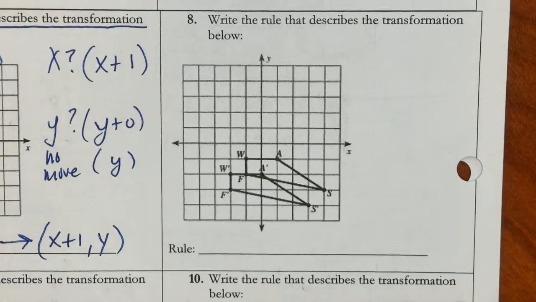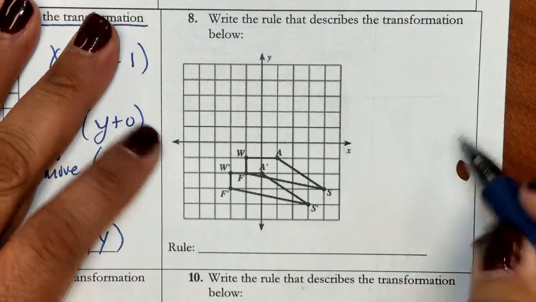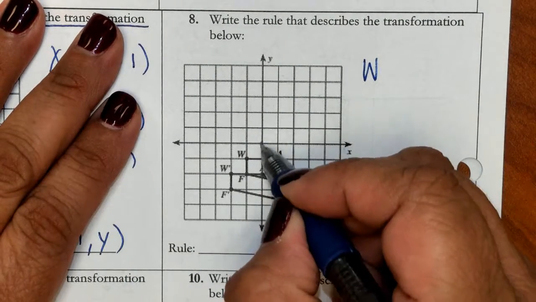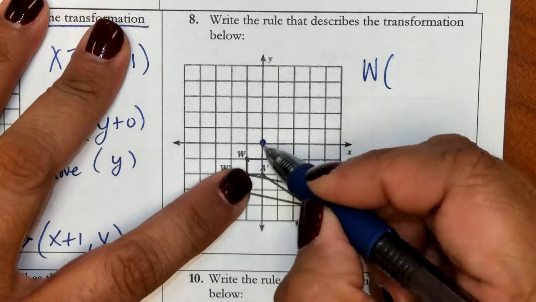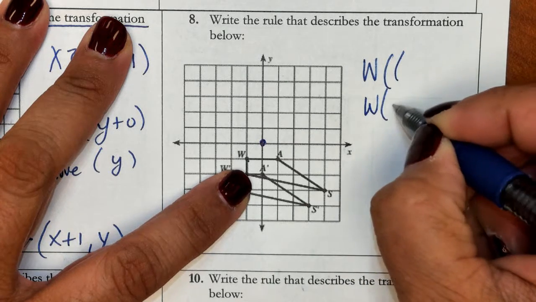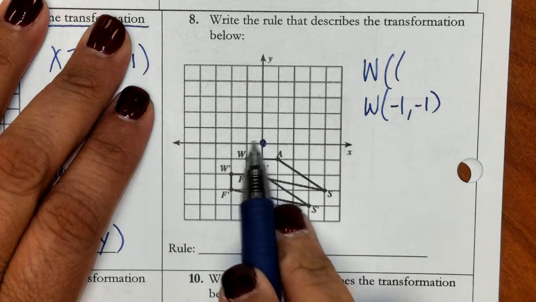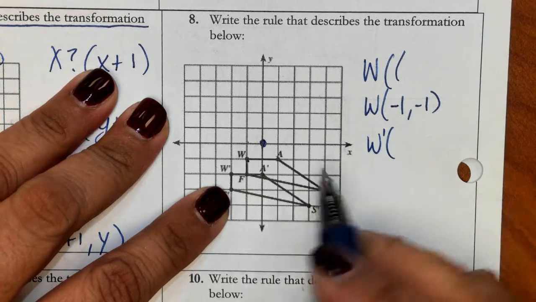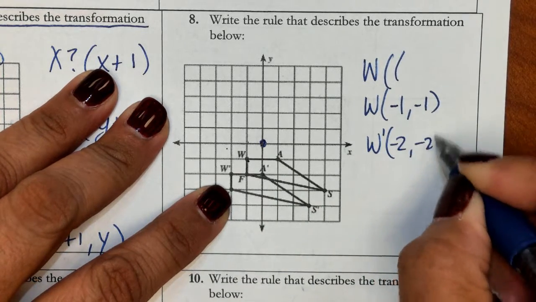Okay? 8, they're kind of overlapping each other, aren't they? Okay? So let's start again with the W. Now if you want, you can go to 0, 0, and you can write down what W is. It is negative 1, negative 1. See that? Negative 1, negative 1. And then we're going to go to the W prime. And he is negative 2, negative 2.